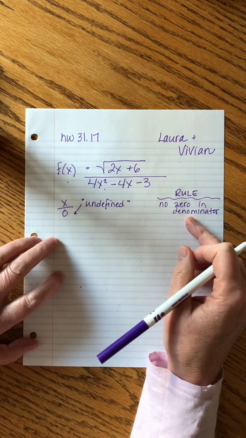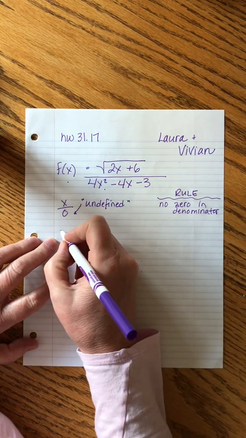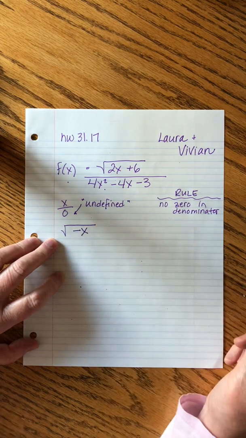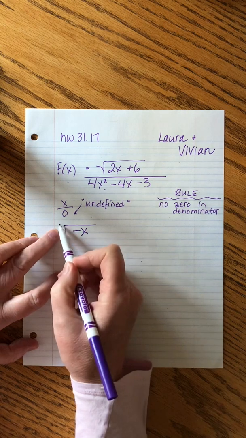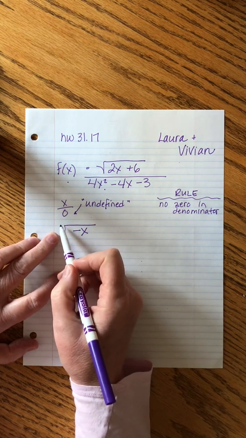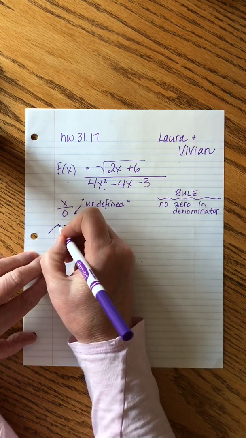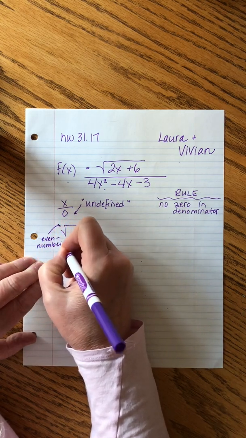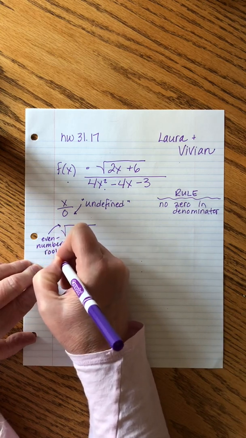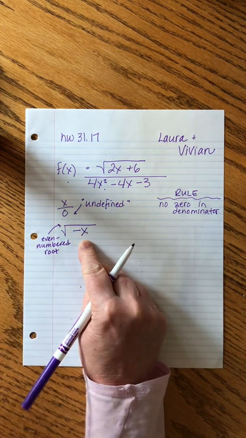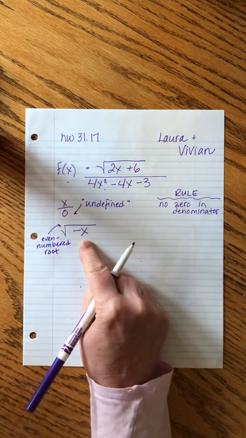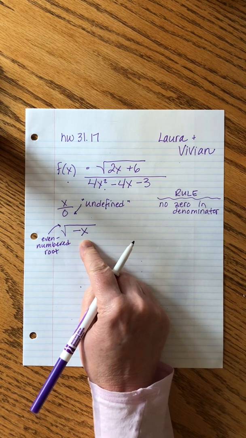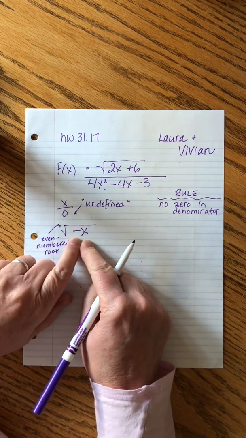The other situation comes when we have a negative root. Now, that's okay if it's an odd number up here, right? If it's 3 or 5 or 7. But for an even numbered root, this is a big problem because we can't have a negative. There's no such thing as the root of a negative number unless it's an odd numbered root. But for an even numbered root, we can't have a negative in here.